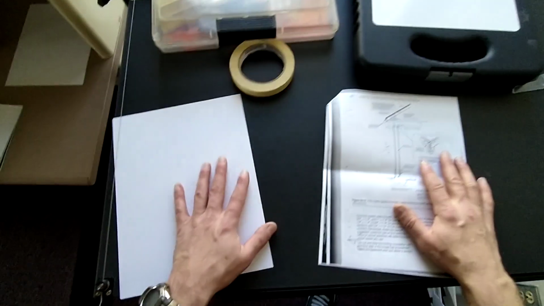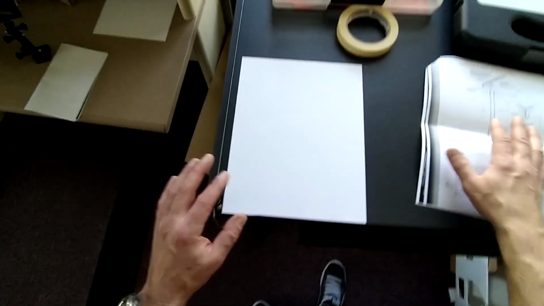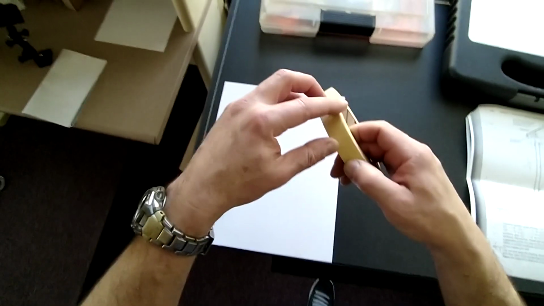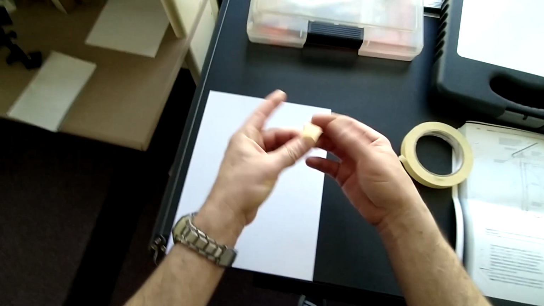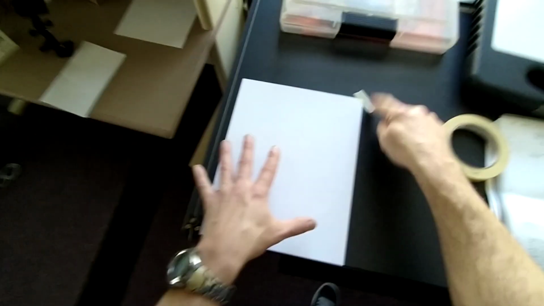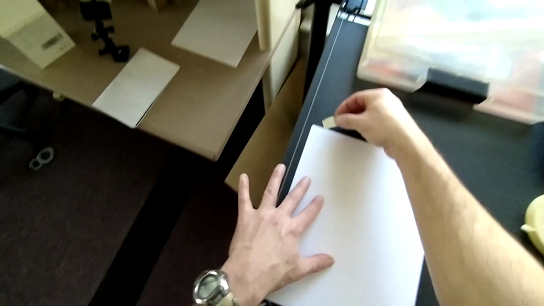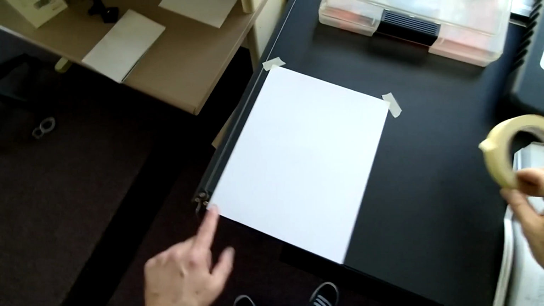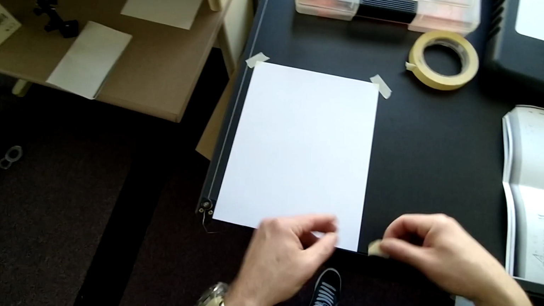So the first thing I'd recommend, get your sheet of paper on a table and use some masking tape to tape down the four corners of it. So I'm going to do that real quick. Just make sure you tape it real hard so that it doesn't slide around. It can be kind of slick. Let me get this corner. I'm not sure if I'll need this corner, but it might be sufficient like that.